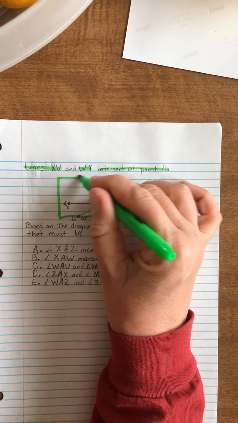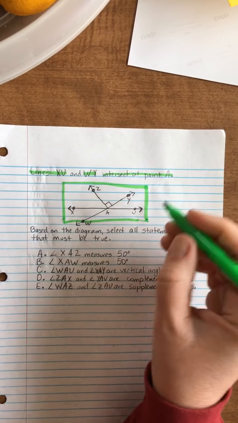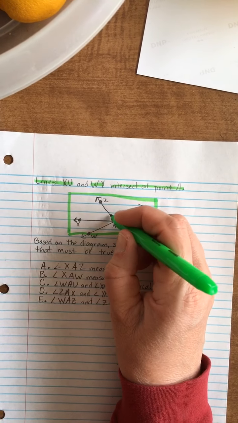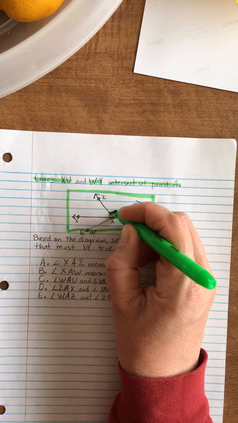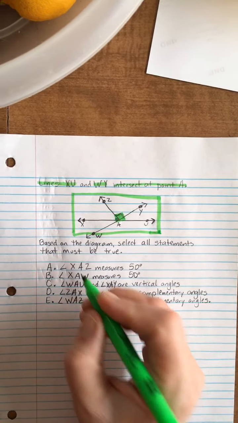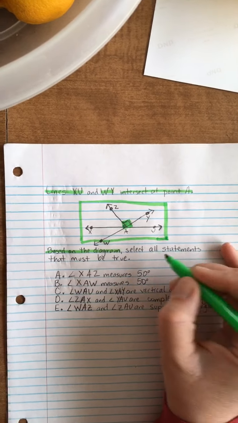I think that's really important for us to notice. I think something that I would really pay attention to would be this right angle marker right here. Based on the diagram, so it's telling me where to look and what to look at.